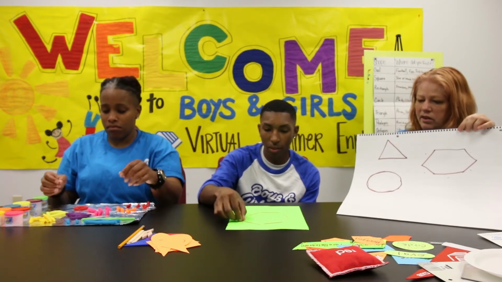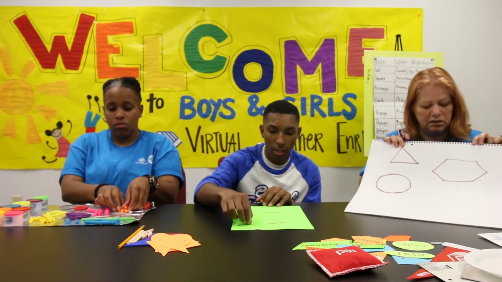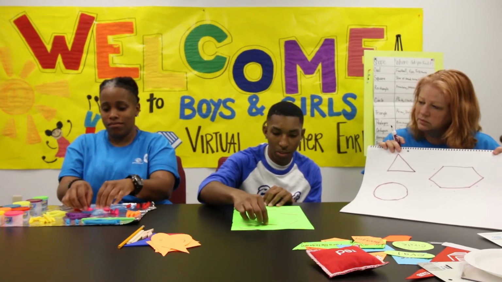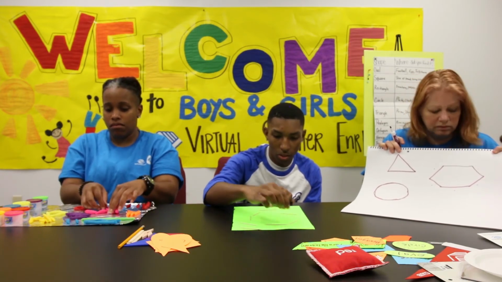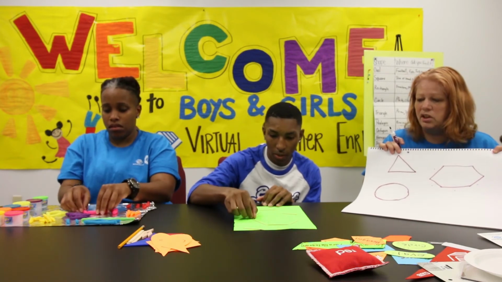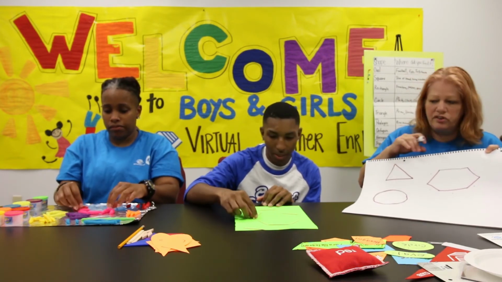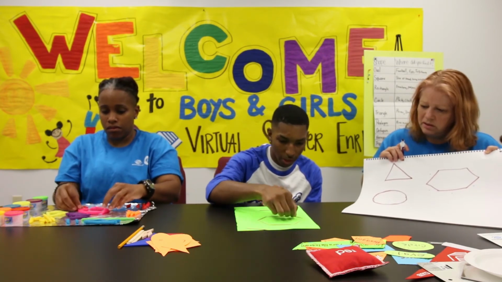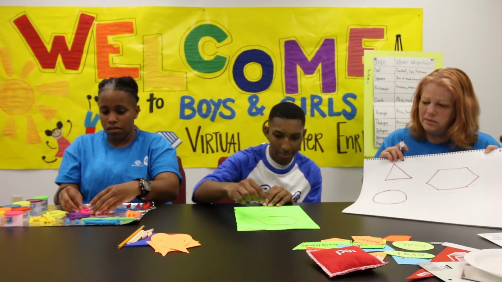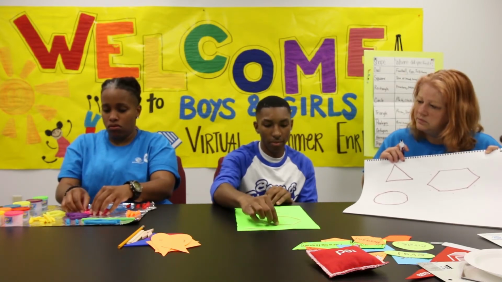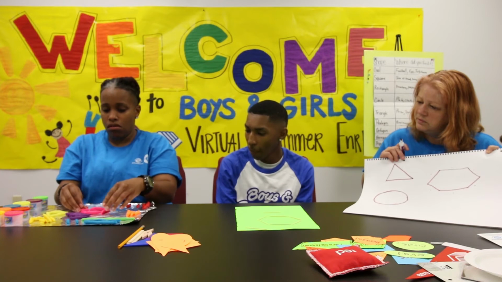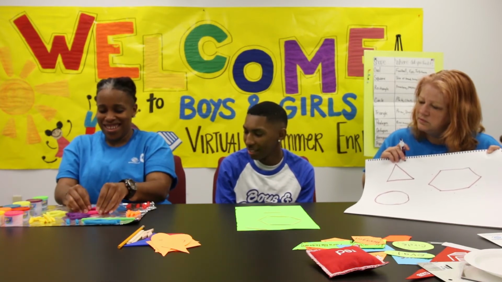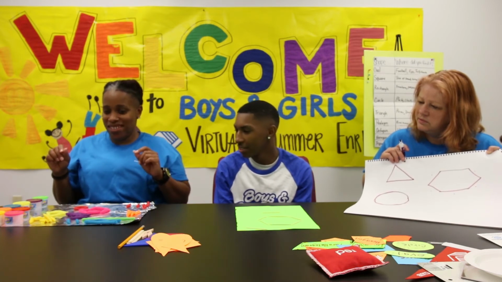So let me try. I believe this is going to work with the toothpicks now. So 1, 2. Yeah, yours is really going to be good, Jeremiah, because you have straight lines. I can't draw straight lines. 4, 5, 6. Awesome. Okay. I have my circle and my hexagon ready in the clay. I think I mastered it.